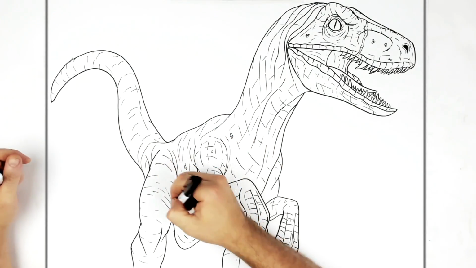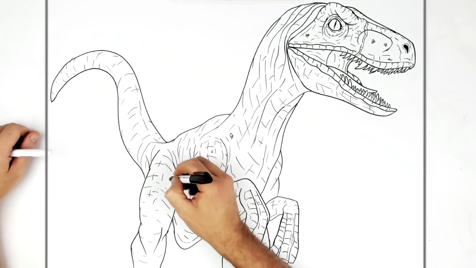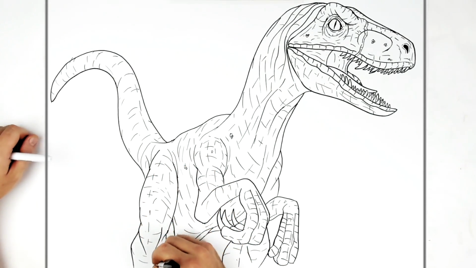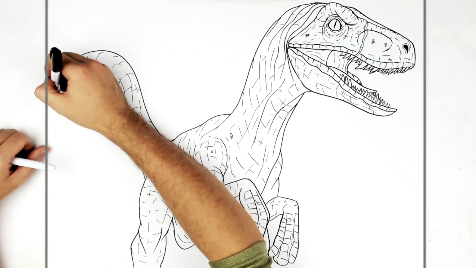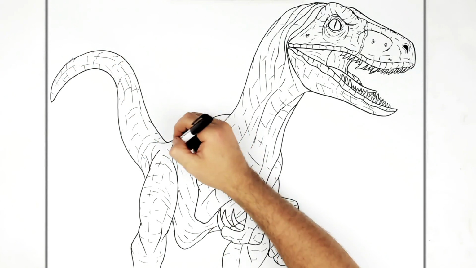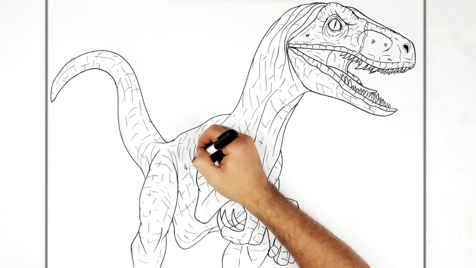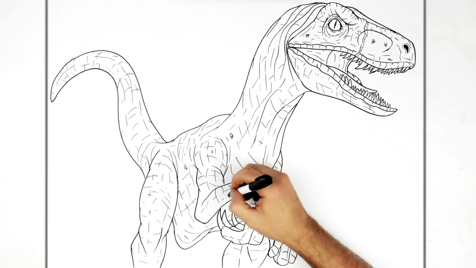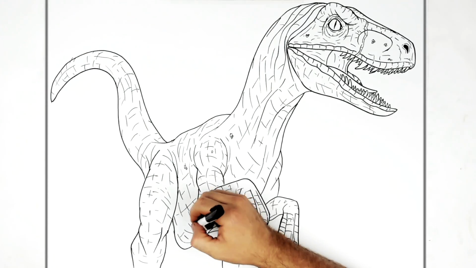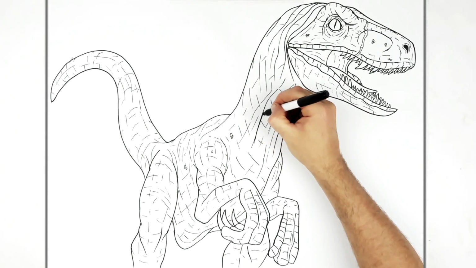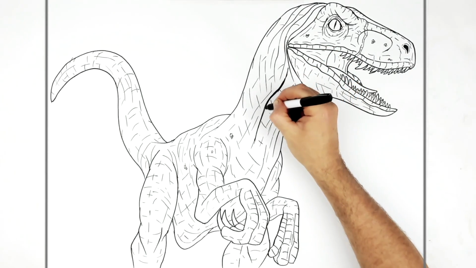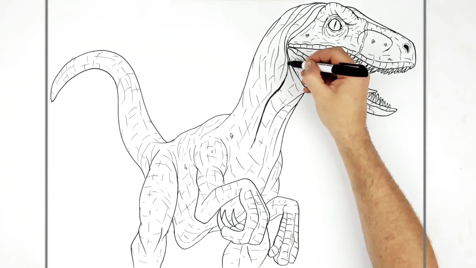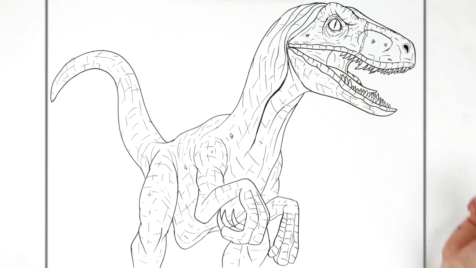Okay, and then you go down. Right, and that is basically it. Sometimes on the neck you can have these actual dark shadows, kind of like veins or something, you know, on the neck of dinosaurs like that. But that's basically it. It's how to draw Echo from Jurassic World.